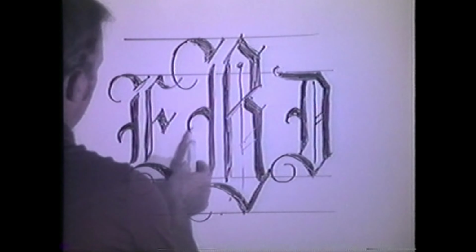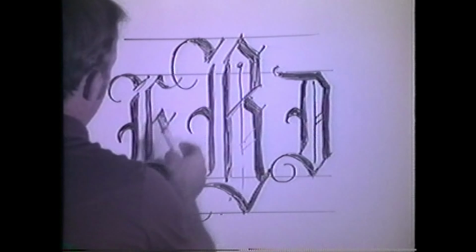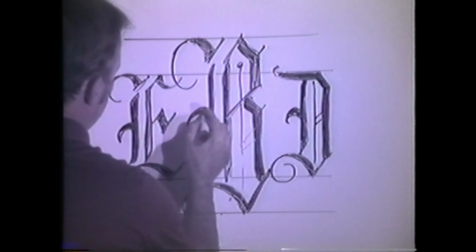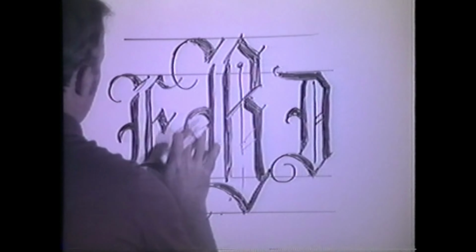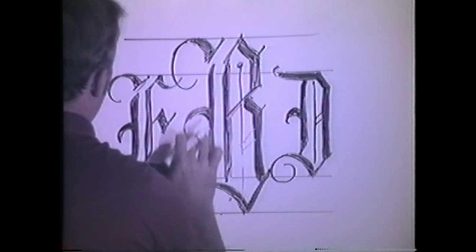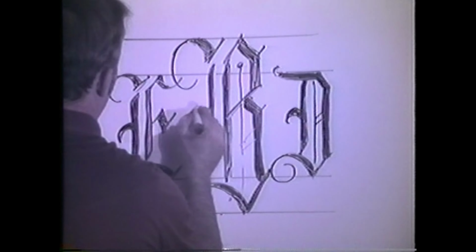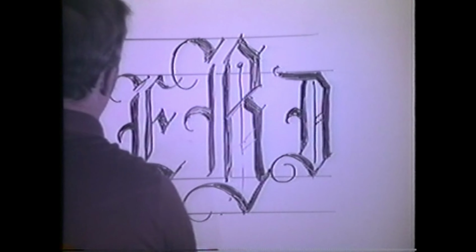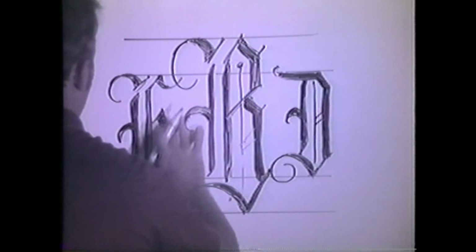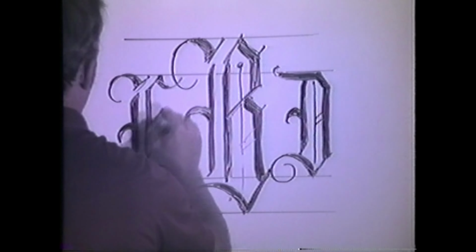Created a little problem right in here. I didn't allow quite enough, just a little bit too much of a hole right in there. And of course we get back and we look and we're laying it out and see if we've got a problem like that, and if we do, we find a way to cure it. Sometimes we can lengthen this over here just a little bit.